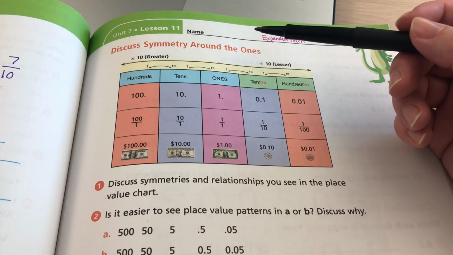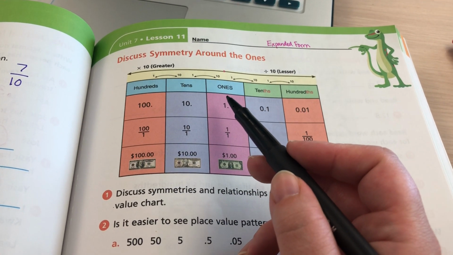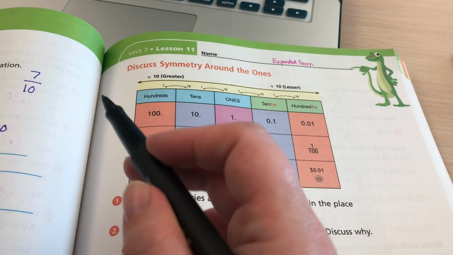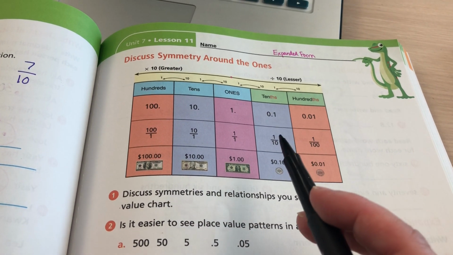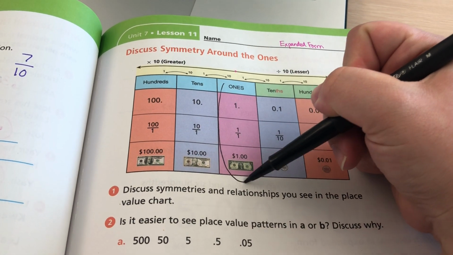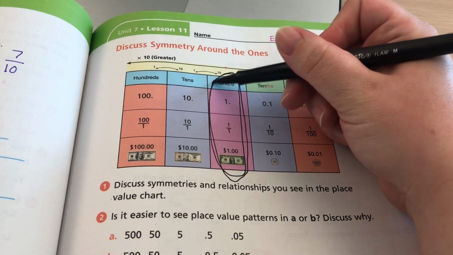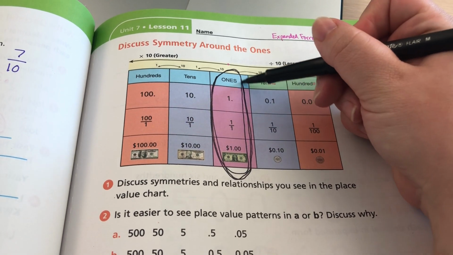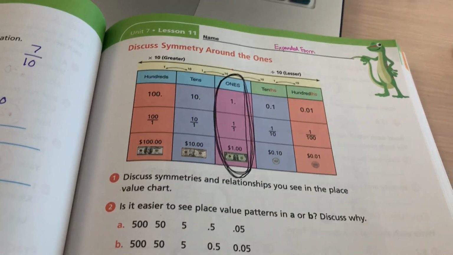So remember the place value chart I did maybe last week, where I said, okay, we have our ones, then we have our tens, hundreds, thousands, and so on this way. And then we have our tenths and hundredths this way. So it's like the ones is like our center right here. Everything is symmetrical, and I'll explain what that means around the ones.